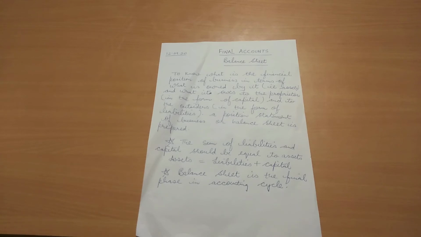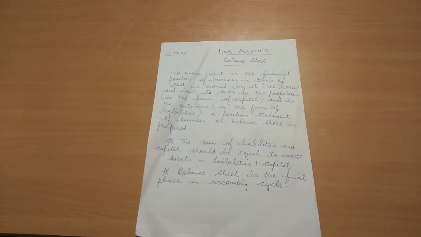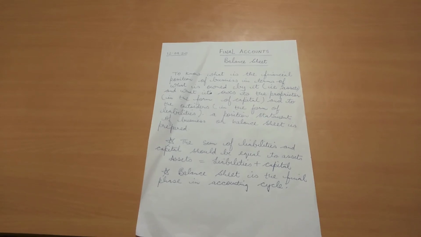The balance sheet, children, kindly note, or position statement is based on the fundamental accounting equation. That is, assets is equal to liabilities plus capital. That is why this equation is also called the balance sheet equation. Now children, when we talk about balance sheet, it is a mirror which reflects the true position of the assets and liabilities of business on a particular day.